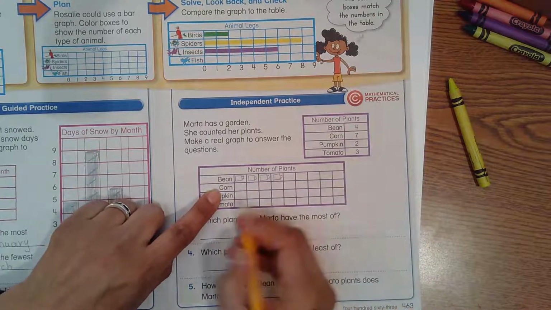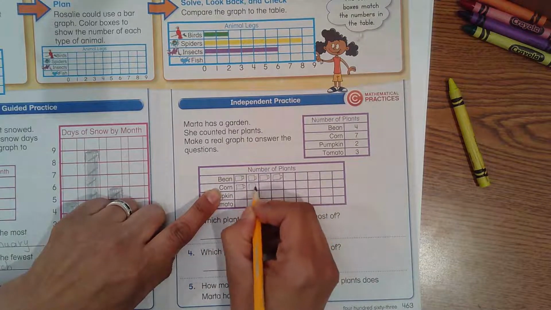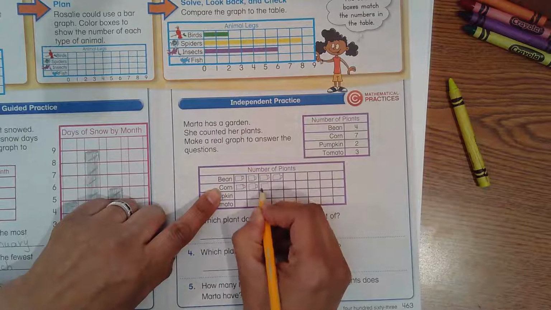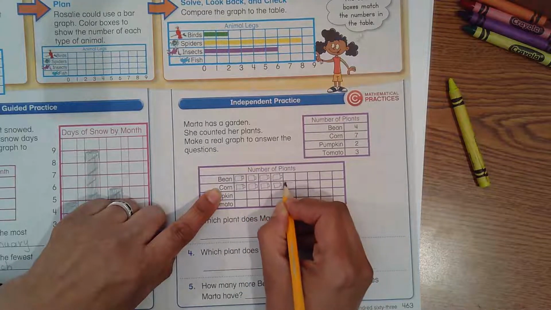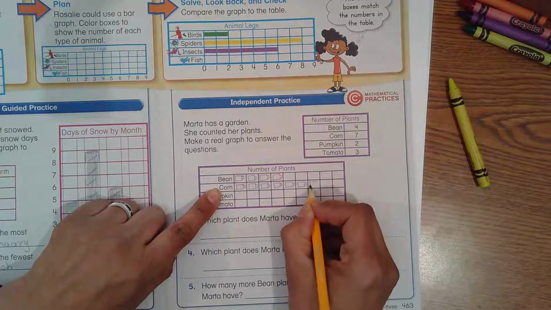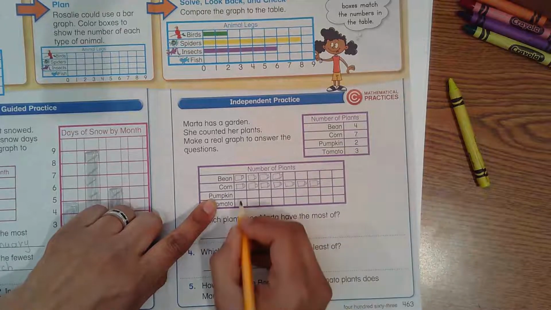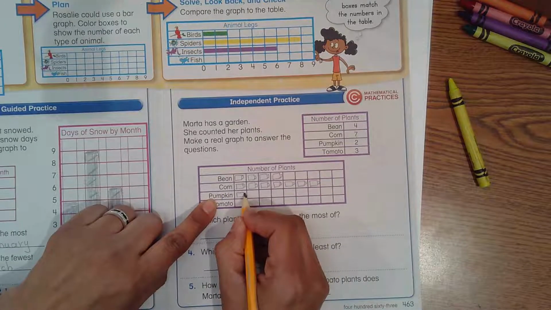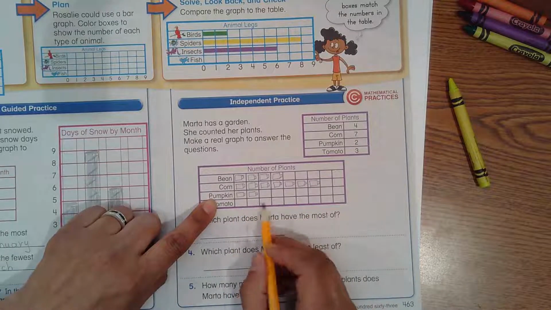Corn, she has 7, so I'm going to draw 7 cubes. I can count while I'm drawing. 1, 2, 3, 4, 5, 6, 7. For pumpkin, she has 2 plants, so I'm going to draw 2 cubes.